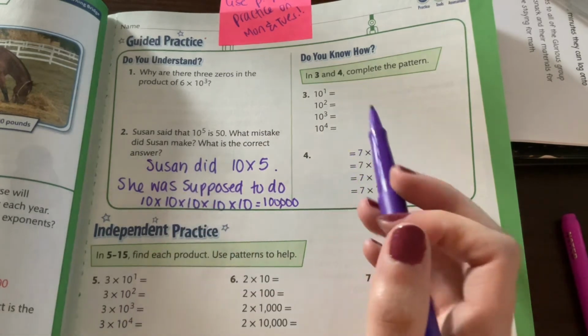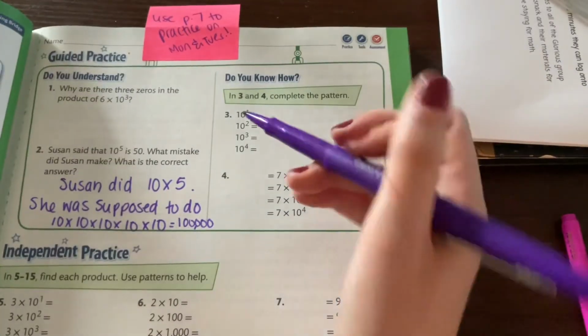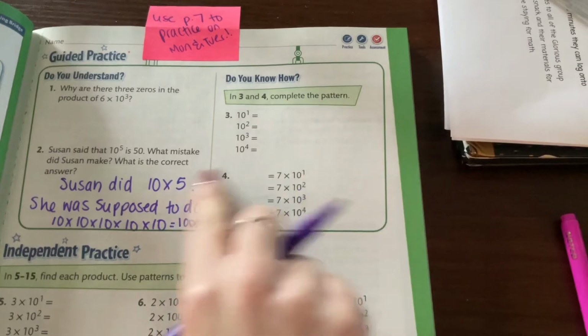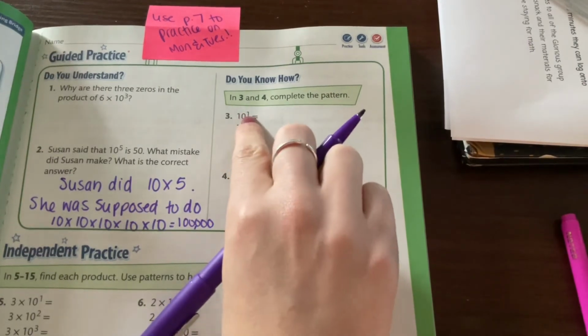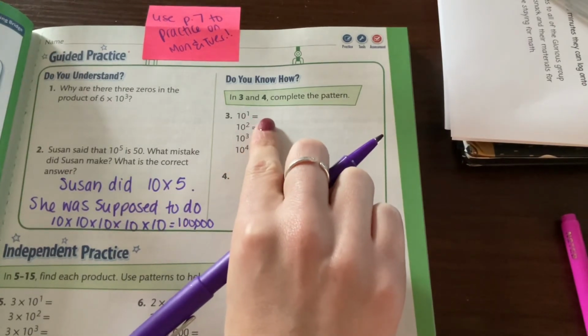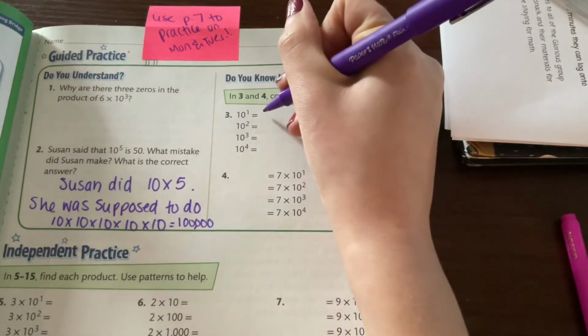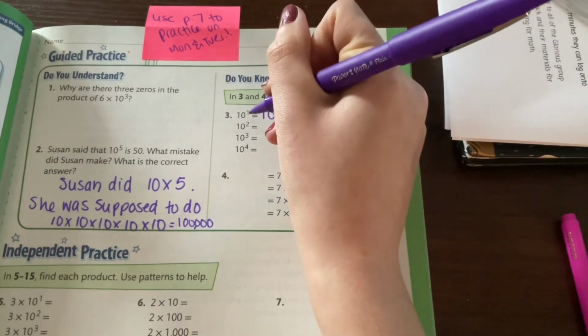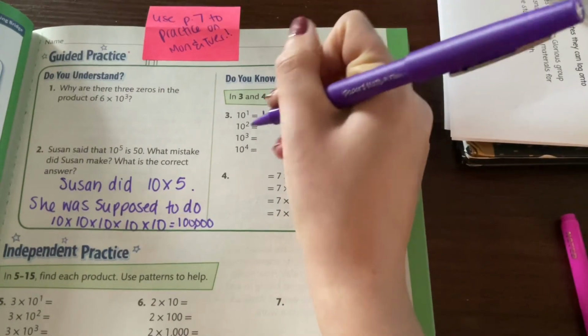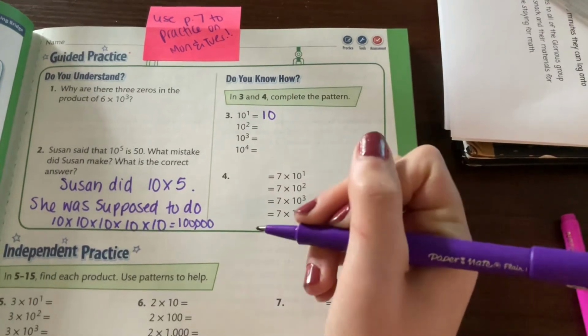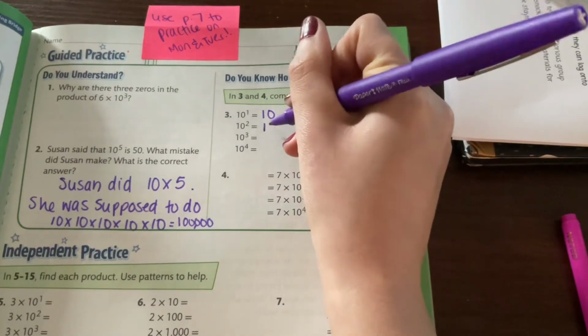Okay, so in 3, let's look at number 3. This is something that we've already done. 10 to the 1st power is what? Complete it with me. It is just 10. That 1 tells us how many zeros there are. 1 0. 10 to the 2nd power, how many zeros would there be? 2. Write that.